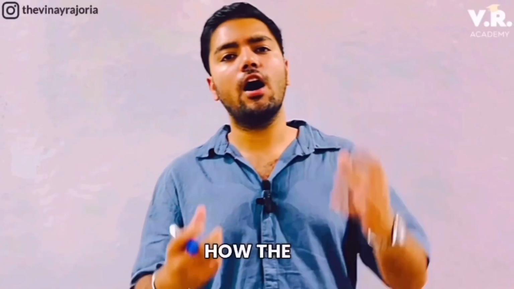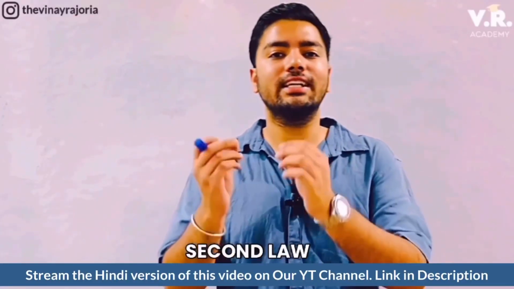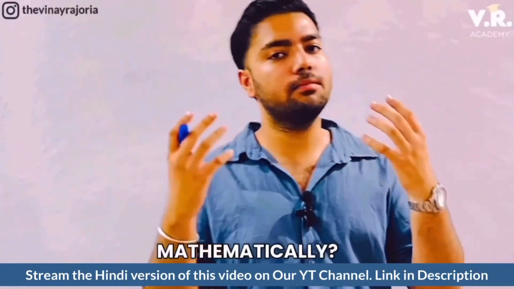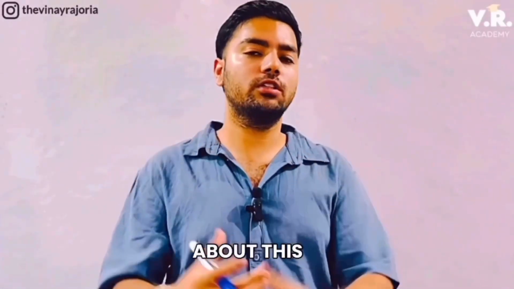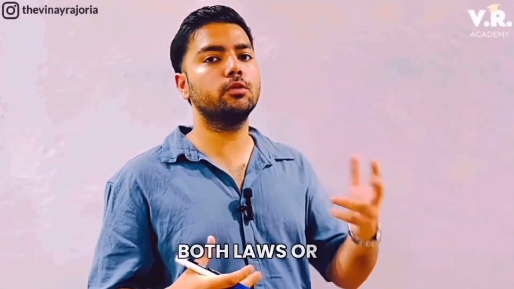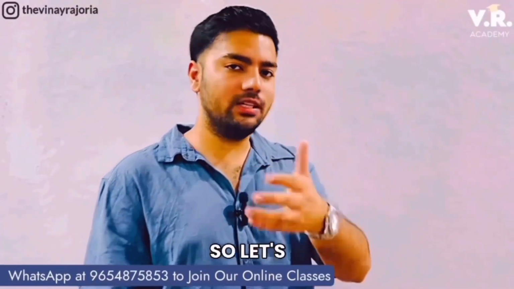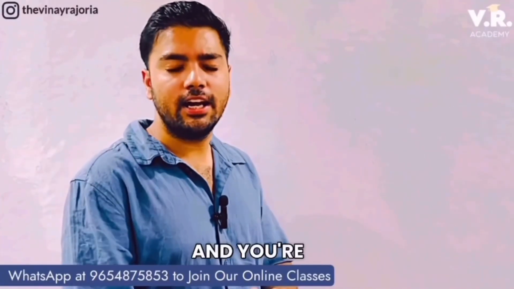In other words, how does the second law of motion, which is the most important law of Newton, inherently contain the first law, and can we prove that mathematically? I'll be using the board and we'll solve this because students get asked a lot about this question in their exams. It's one of the key questions which get asked because it checks your knowledge of both laws. So it's a favorite one amongst the examiners. Let's handle that in today's video and solve it permanently, so you have no doubts in your head and you're totally fine with your Newtonian mechanics.